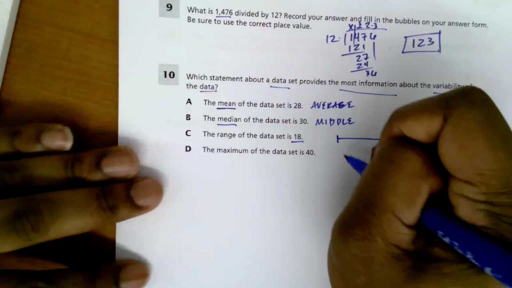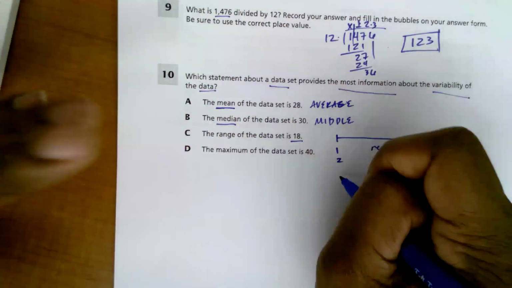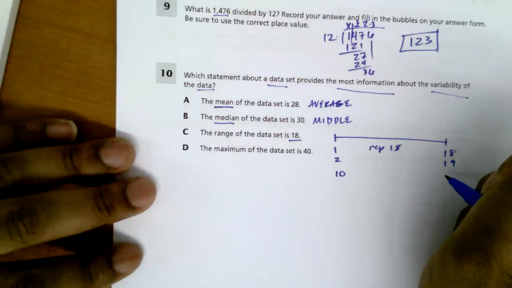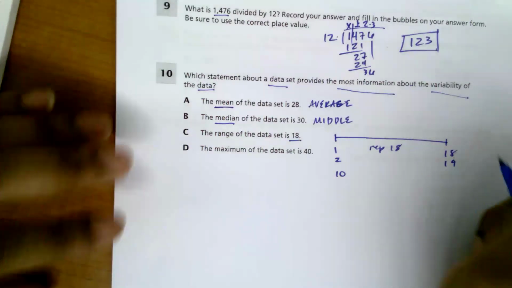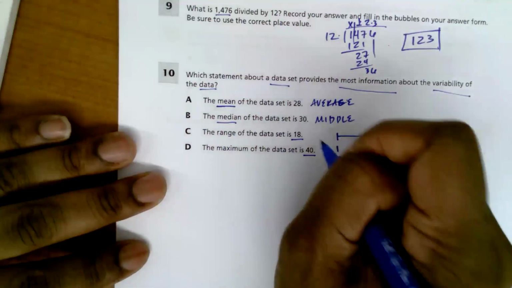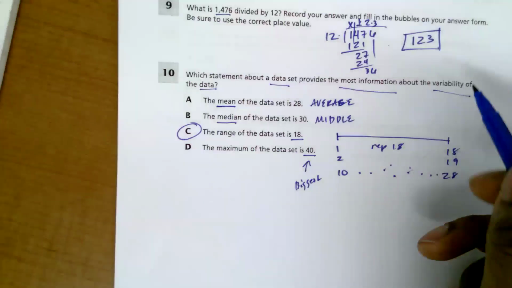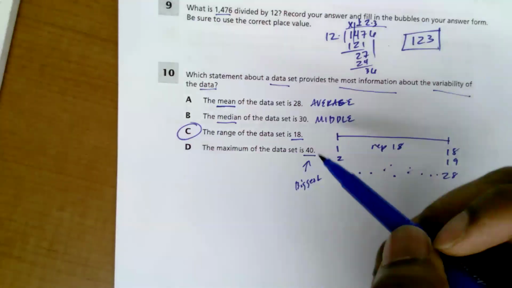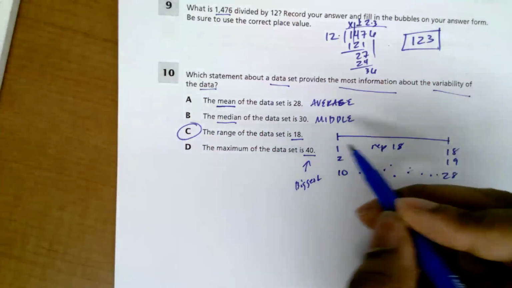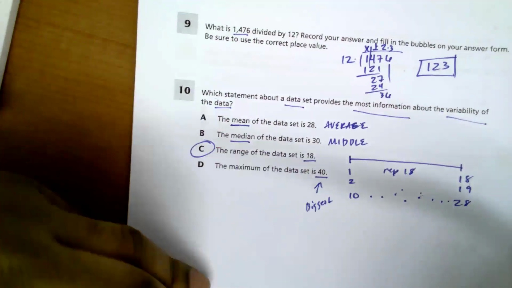So the range could be between 1 and 18, or 2 and 19, or 10 and 28. So it's telling you there's a multiple range of information. The maximum of the data set is the biggest number. So I think the most variability is the range, right? Because the range tells you more information.